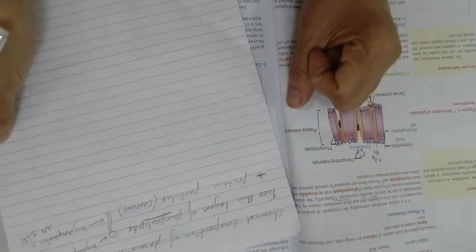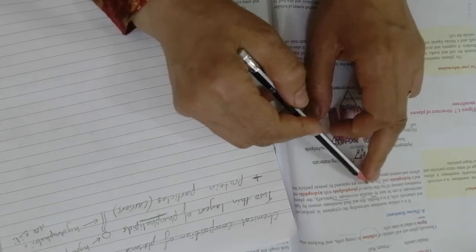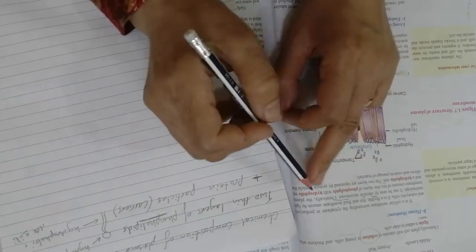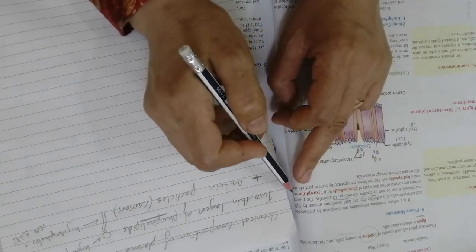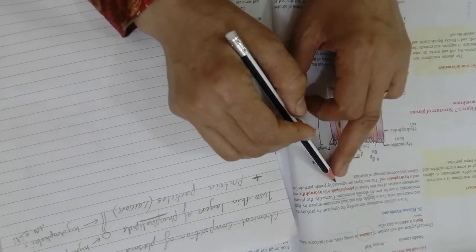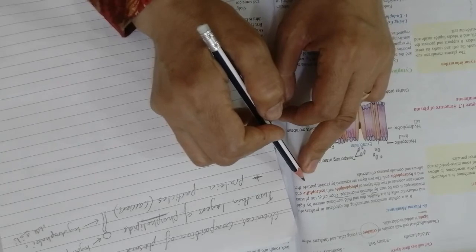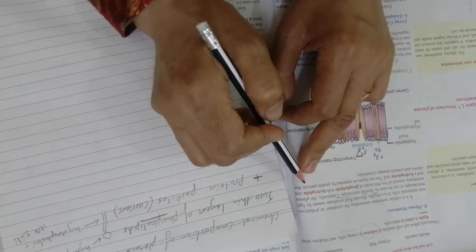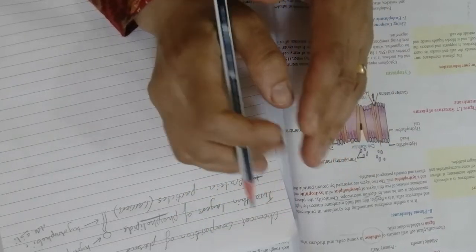We say chemically, it consists of two thin layers of phospholipids with a hydrophilic end and a hydrophobic end, and it is separated by protein particles. We can say this answer as well. It's also correct.